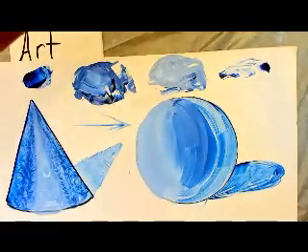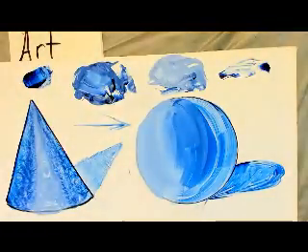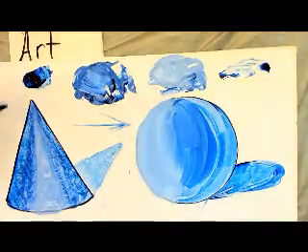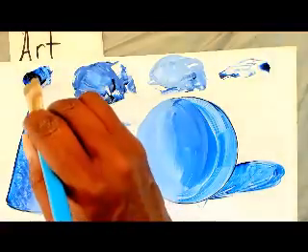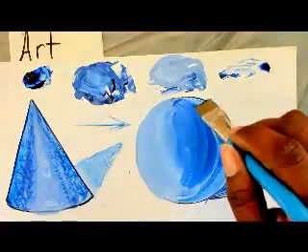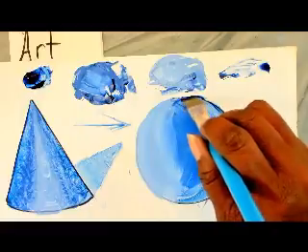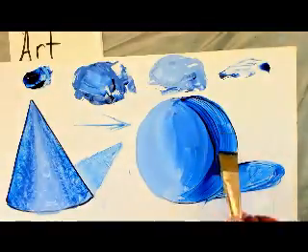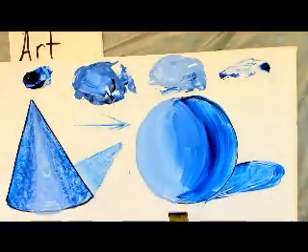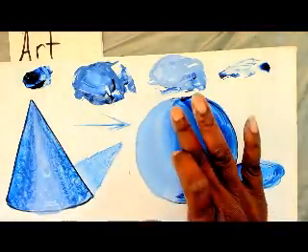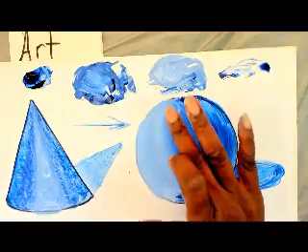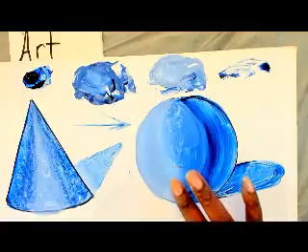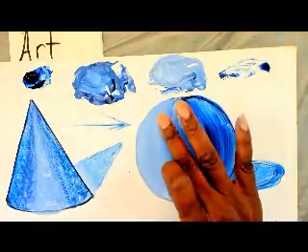I will tell you that's my weak point, blending with a brush. I tend to lose, and I do mean lose patience with blending with the brush. It just takes a little extra time and effort and practice. Or I can come in with my natural brush, making sure that the paints are wet, and blend that way.